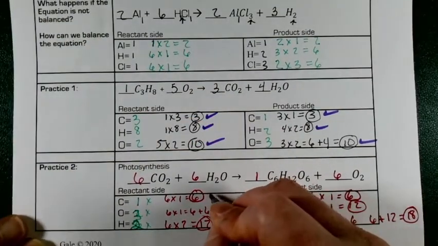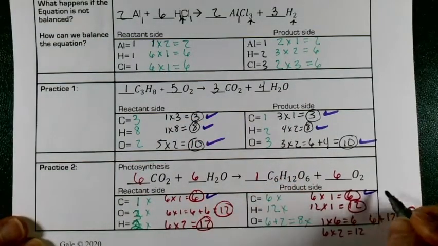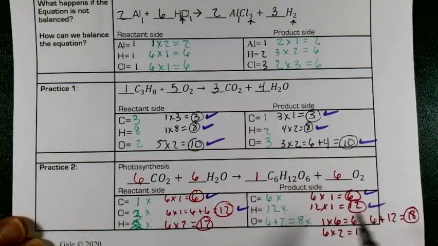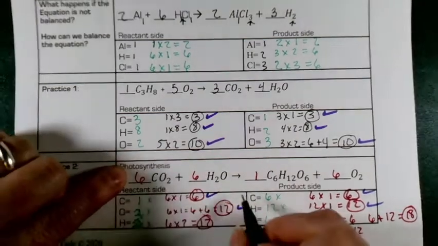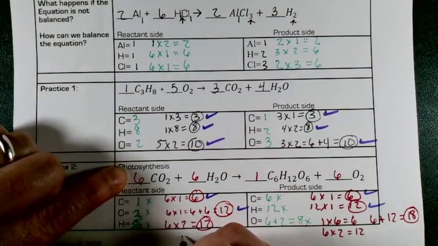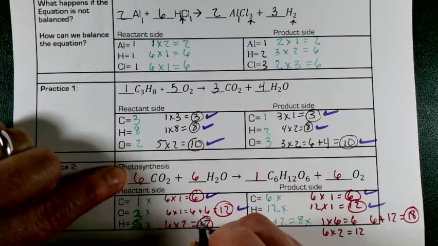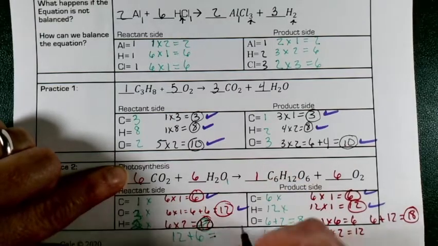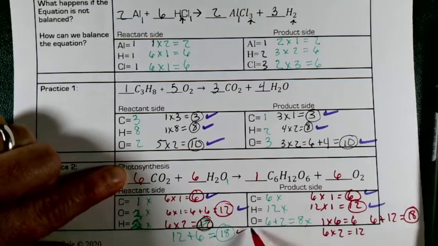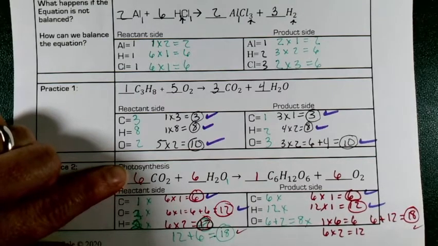So I'm hoping you paused the video to try this out. Oops, I missed a step right here. So 6 times 2 is 12 plus, so this is not totally finished. So that's 12 plus 6, because 6 times 1 is 6, which is 18. 18 oxygens on that side.